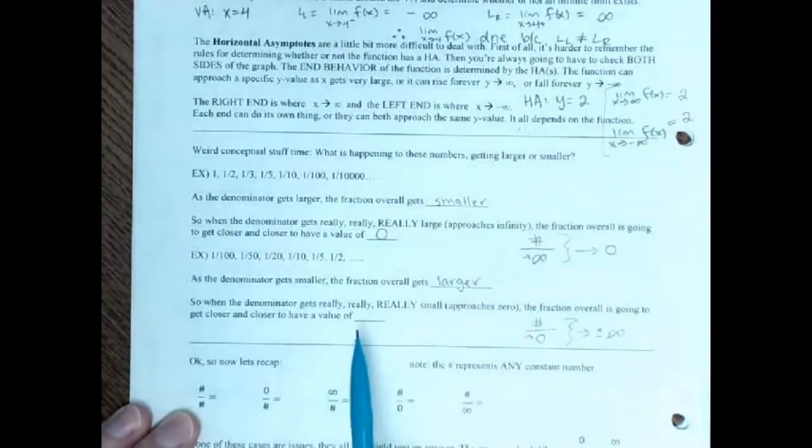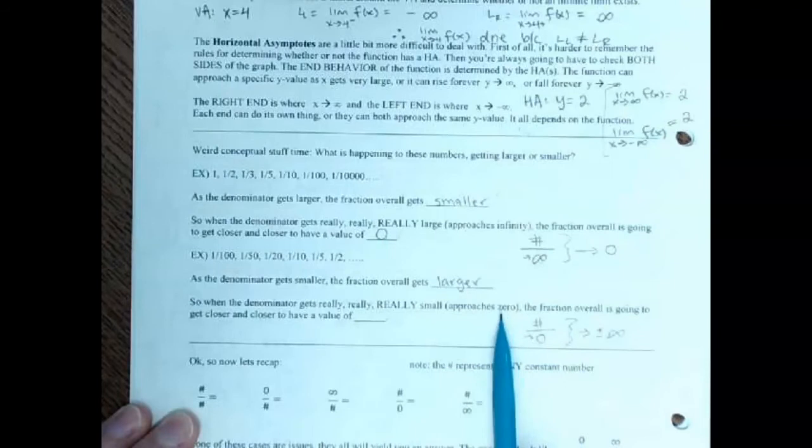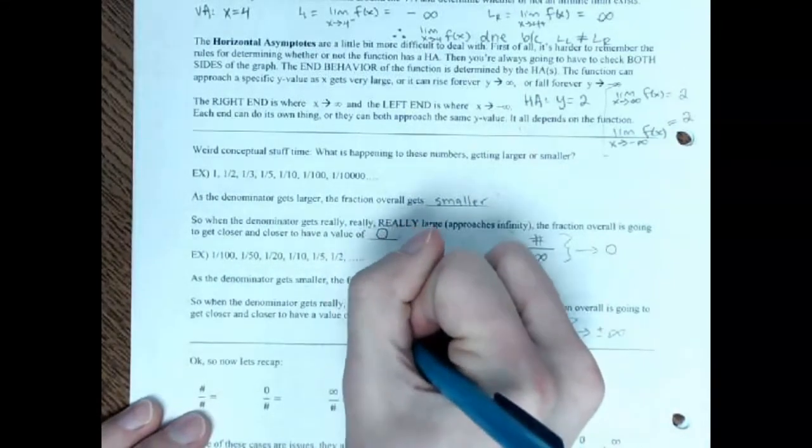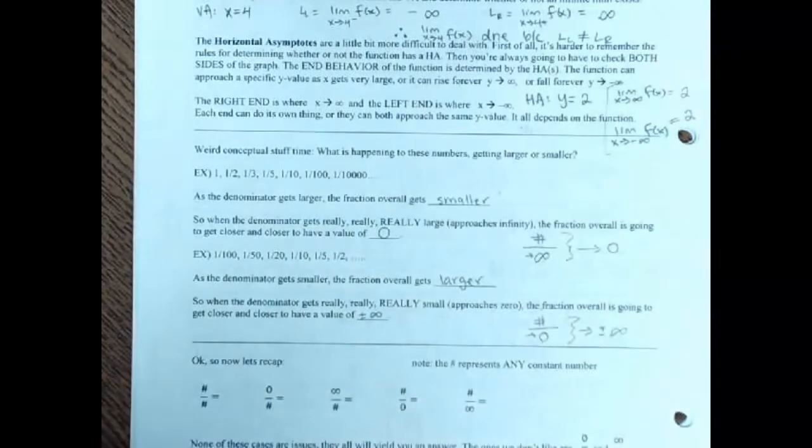So if the denominator gets really, really small, approaches 0, the fraction overall is going to get really, really big and is going to approach a value of infinity. And then you just worry about the plus or minus kind of at the very end.